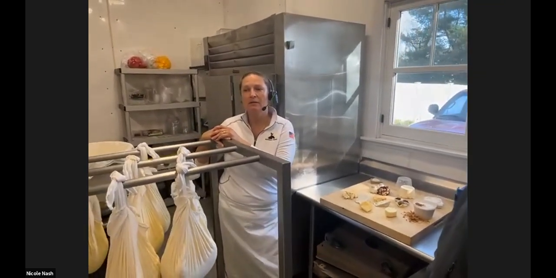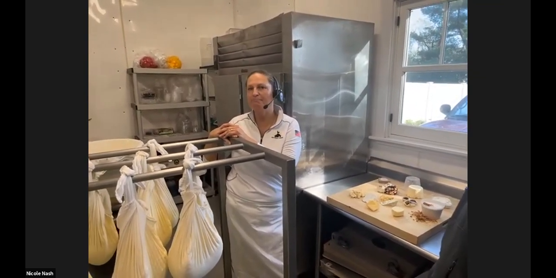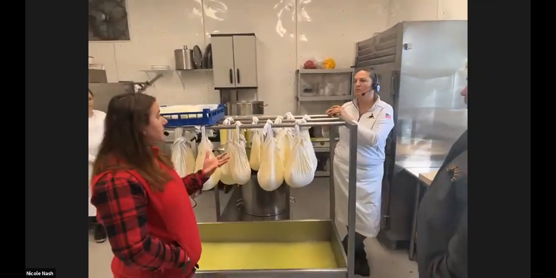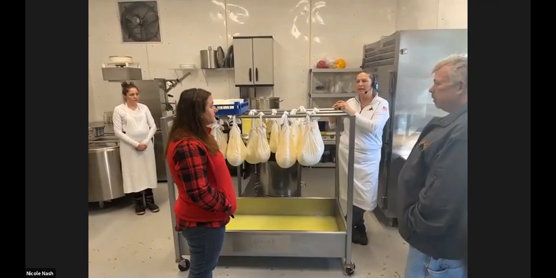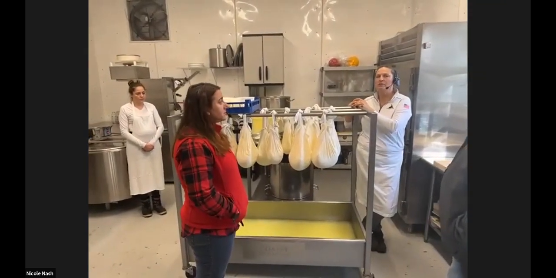Right. Excellent. Salt plays a really big role, temperature, humidity, everything. Yep. So that's not something that you're just setting off to the side. You're taking care of that as well on a regular basis. Correct. Yep. Flipping, checking it always. Bacteria, good bacteria, bad bacteria, molds.